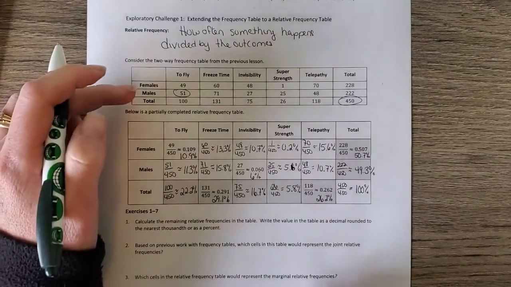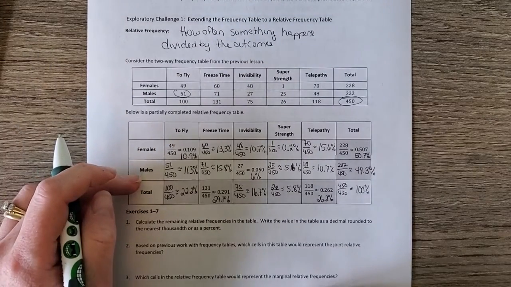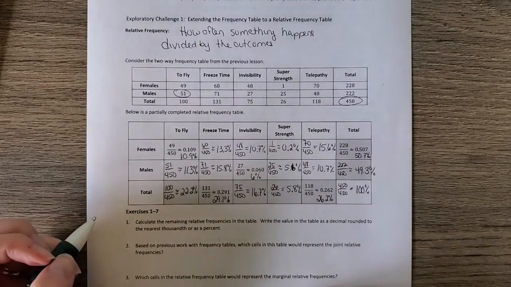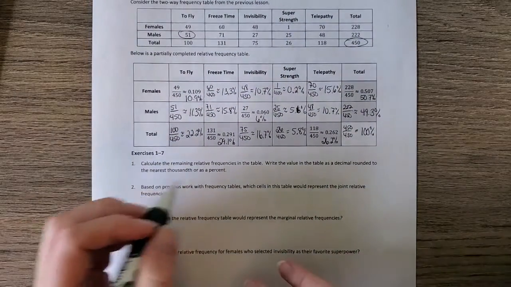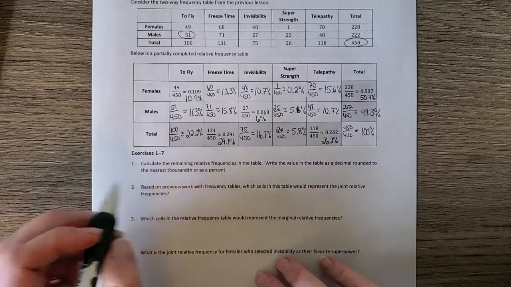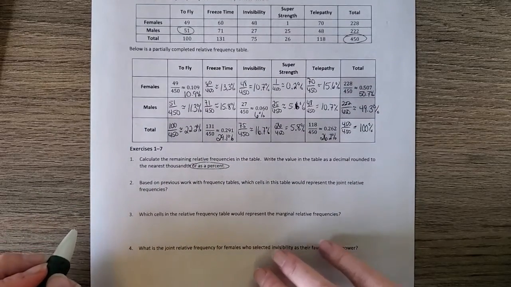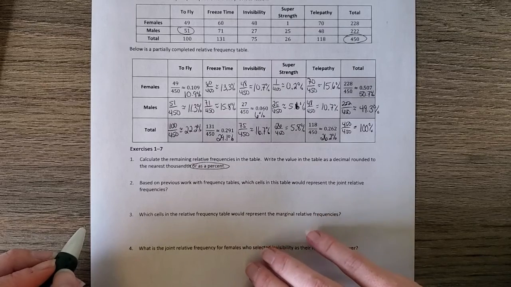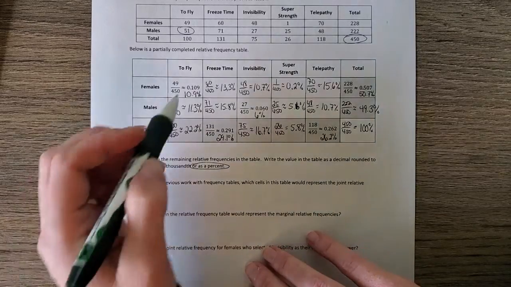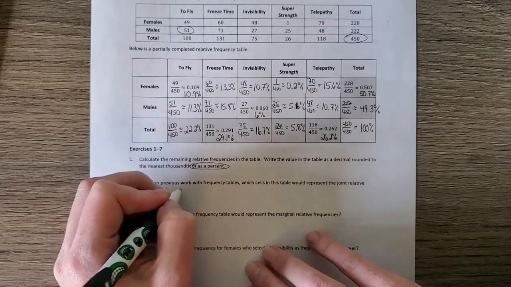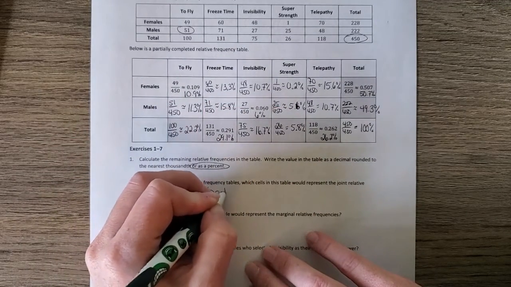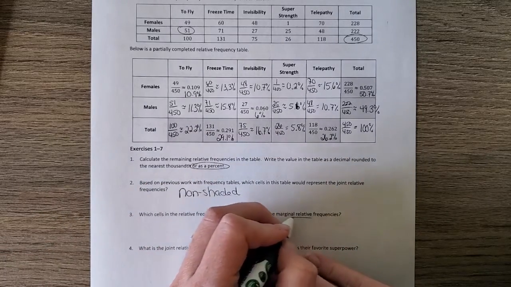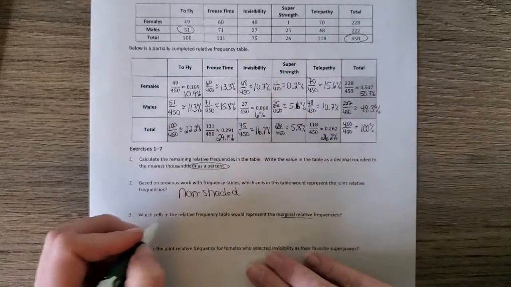So this is a frequency table. This is a relative frequency. So related to the total or the full. So you put the number over the total. So it says calculate the remaining relative frequencies, write the values as a percent, which is what we did. So that part's done. Based on the previous work with frequency tables, which cells in the table would represent the joint relative frequencies? So the joint ones are the ones on the interior or the non-shaded. Okay, and it says which cells are the marginal. So the marginals are the ones on the outside, so those are the shaded.